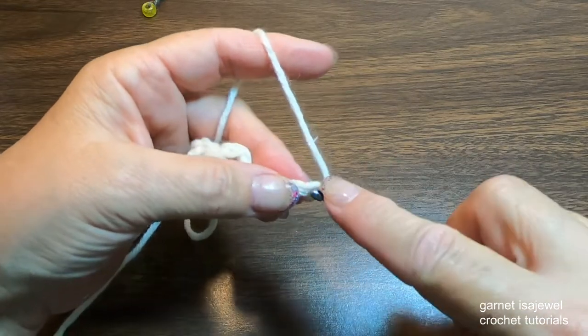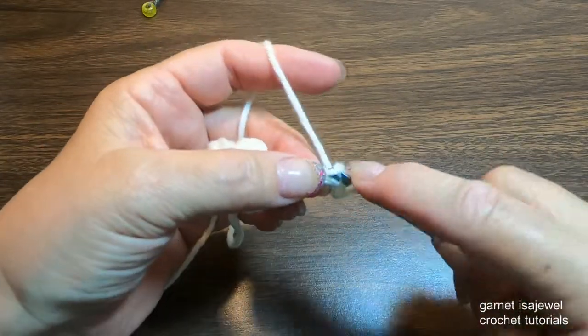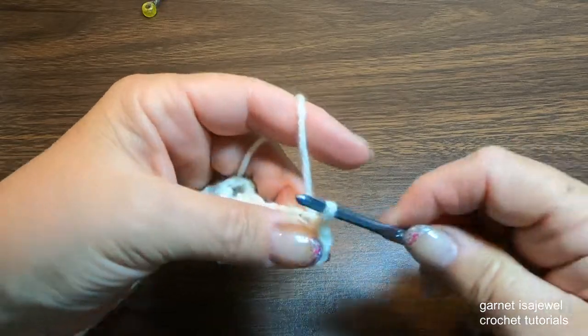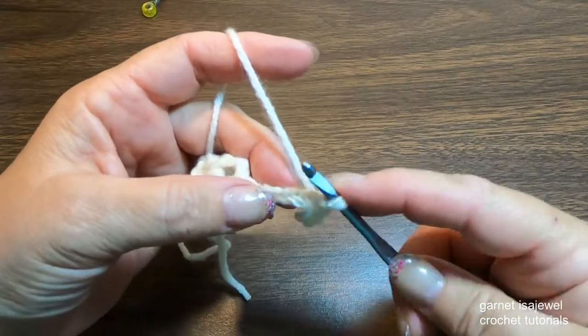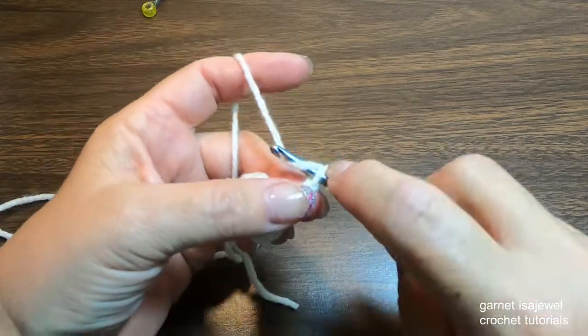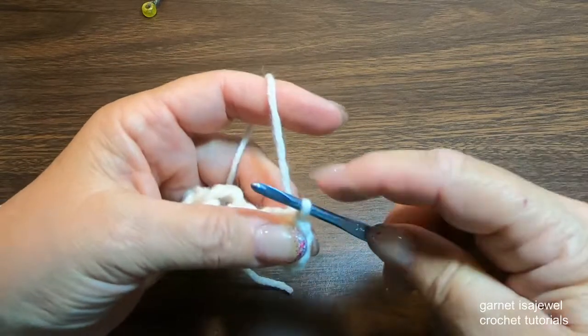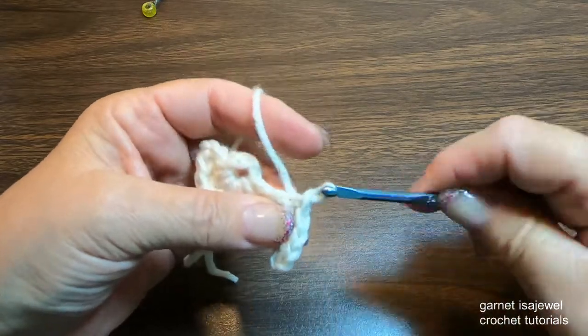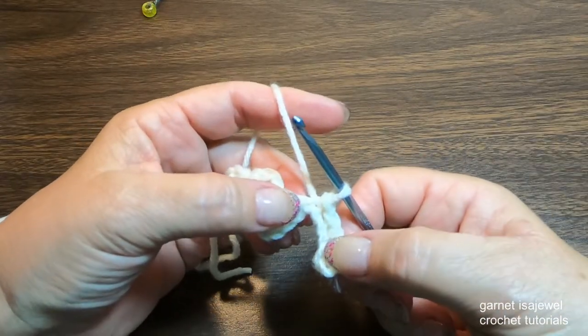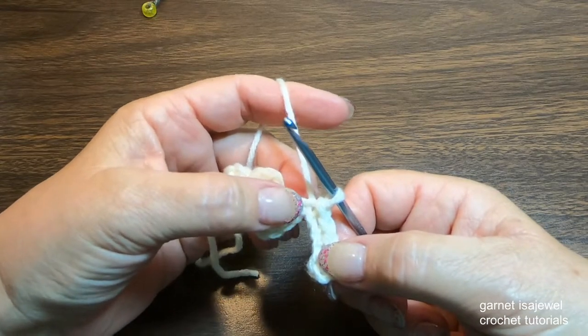Okay, now we're going to slip stitch 3 times. I was pinching my yarn there. 1, 2, and 3. And that'll take us back to the height that we need.